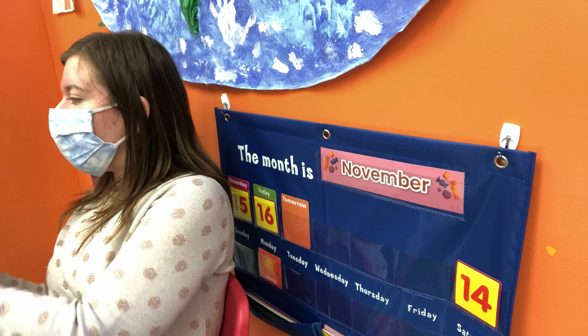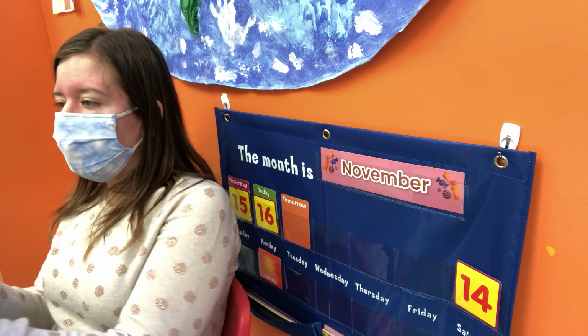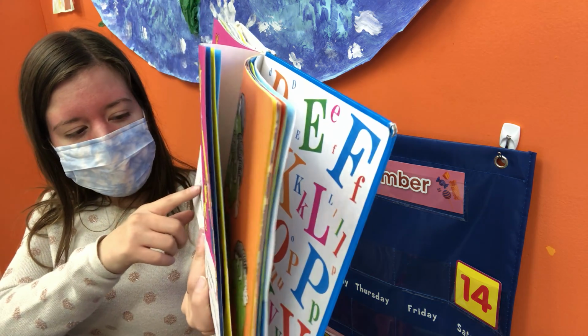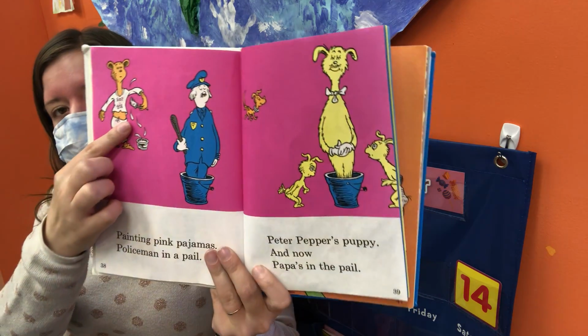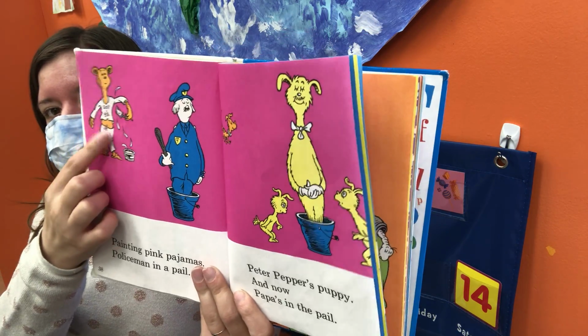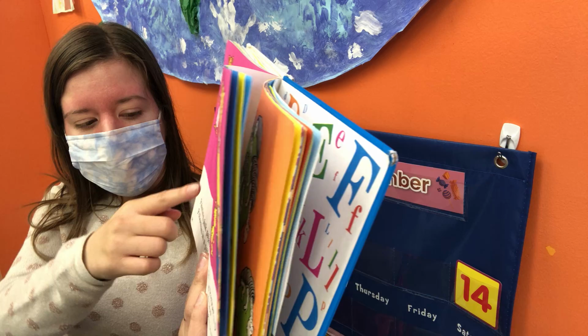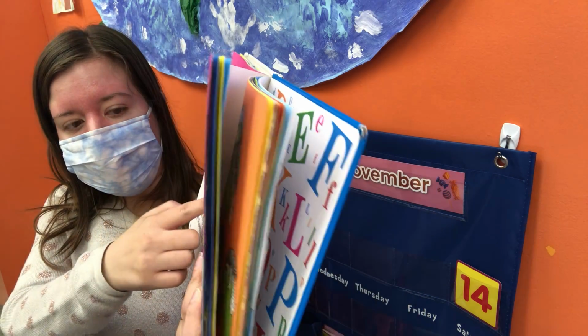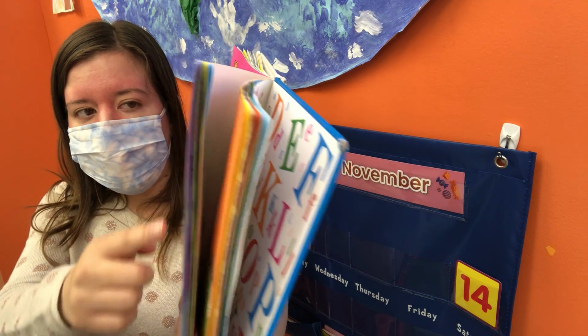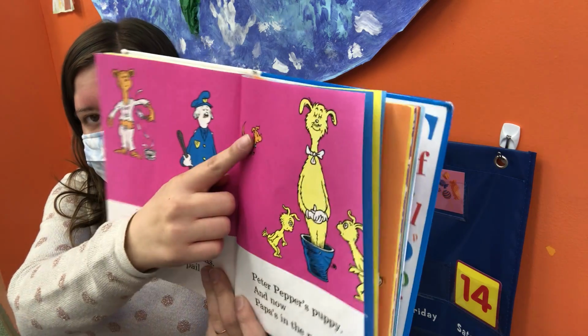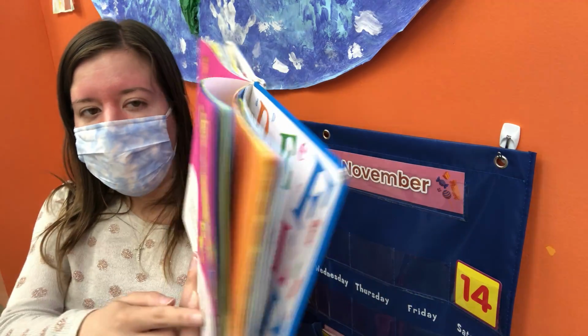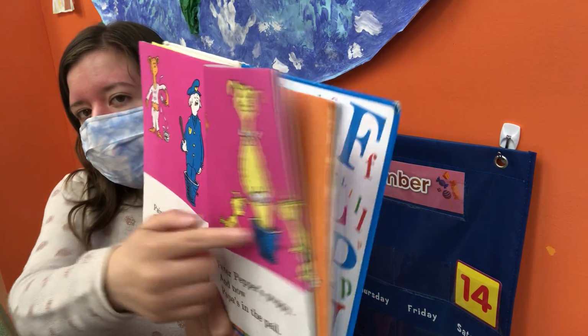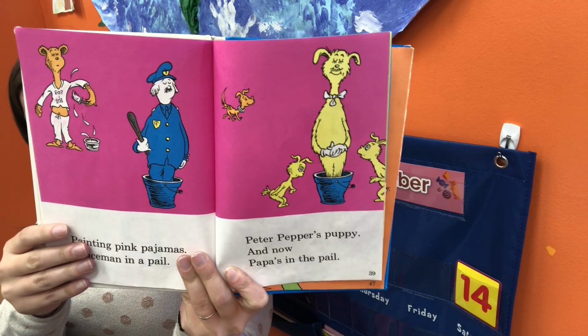So look, everything that begins with the letter P. Painting pink pajamas all start with P. Policeman and pail. Peter Pepper's puppy, Peter Pepper and puppy start with a P. And Papa starts with P, and so does pail. So all this starts with the letter P.